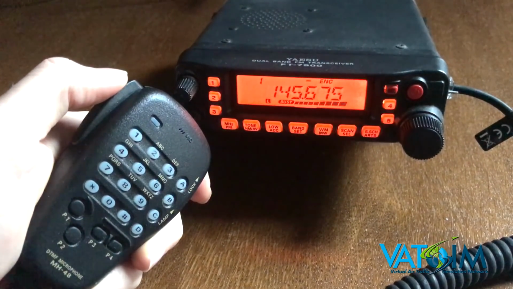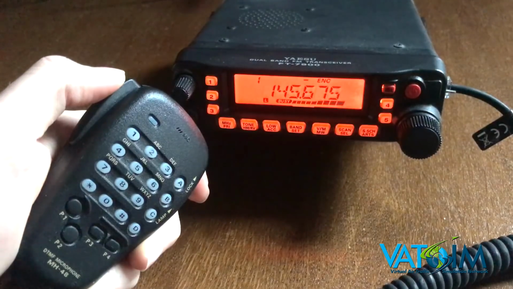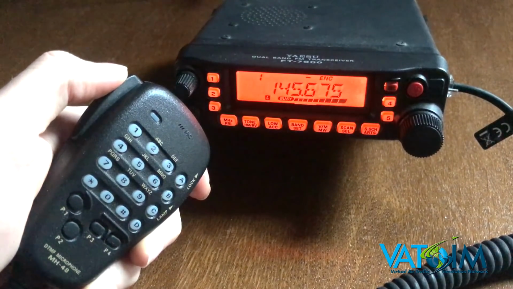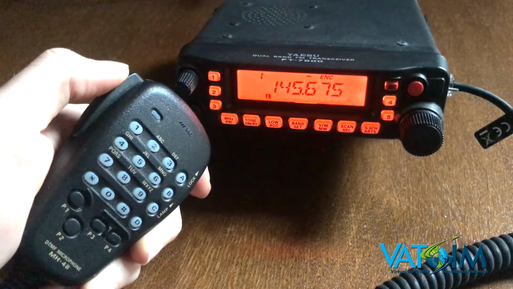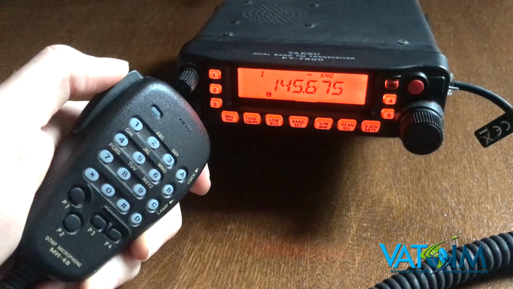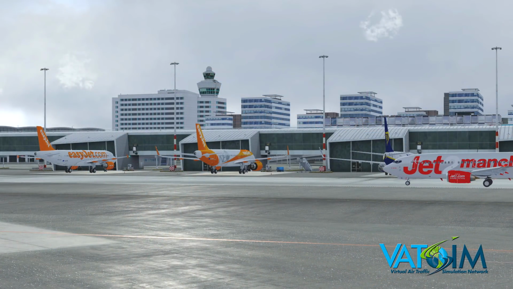Now again, this is not the only feature. It's not just about better clarity and reduced latency. There's so much more behind this audio system that will actually try to simulate an actual VHF radio and how it works in real life. So let's explore the second feature.